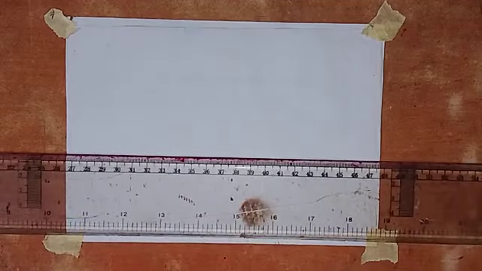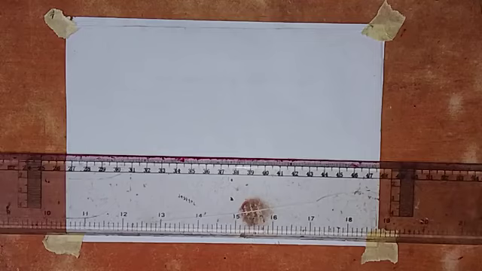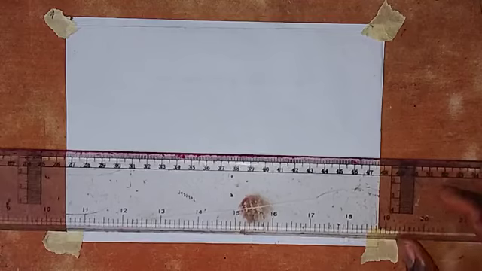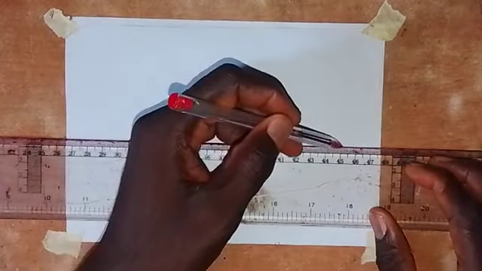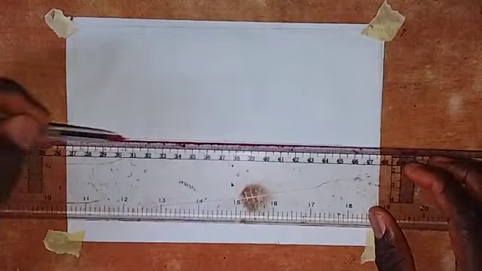So we are going to be working on how we can determine the diameter of a circle when the circumference is given. The circumference given to us is 115 millimeters. Let's see how we can work this out by construction. What we have to do first is to draw a horizontal line. Just draw the horizontal line of any length.